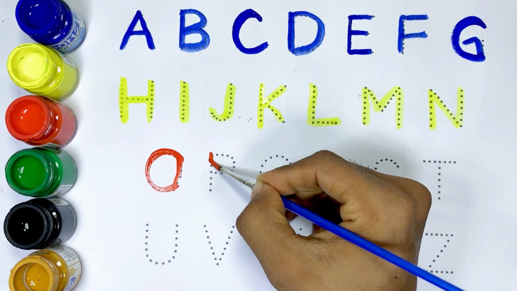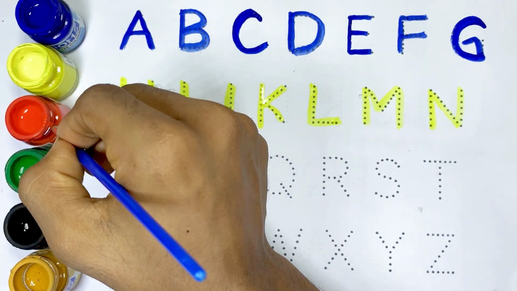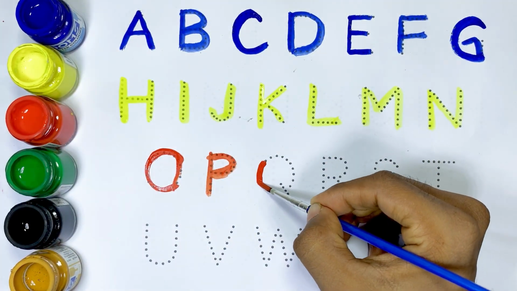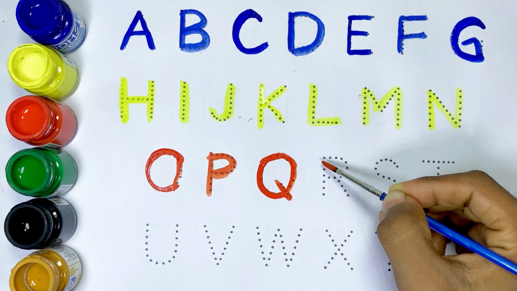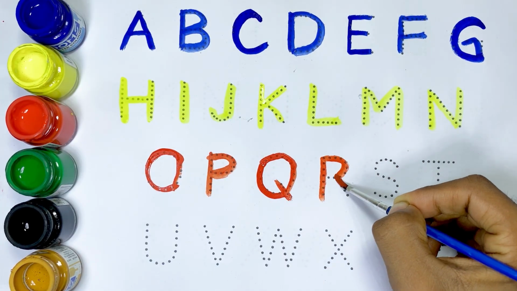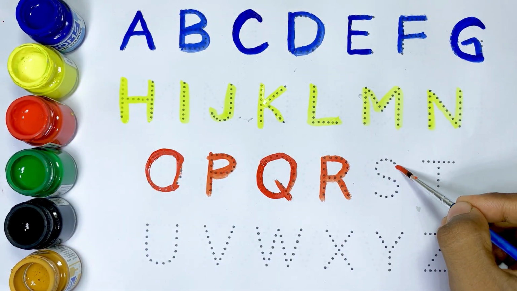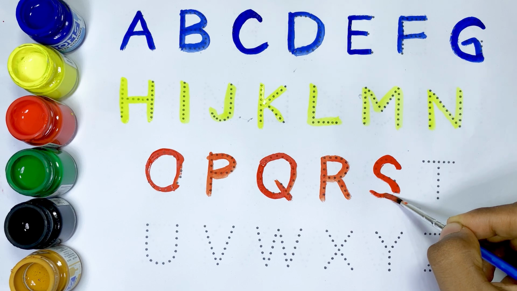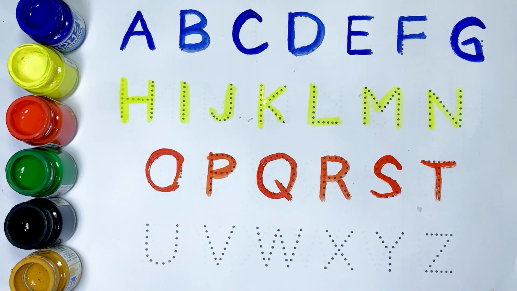O for orange. P for parrot. Q for queen. R for rose. S for sun. T for teacher. Kids, now you draw U, and U is green color.